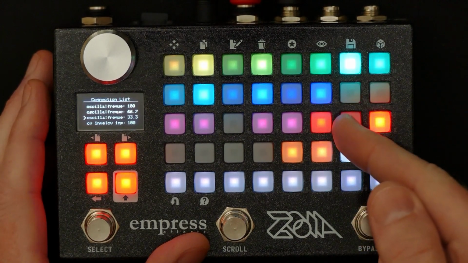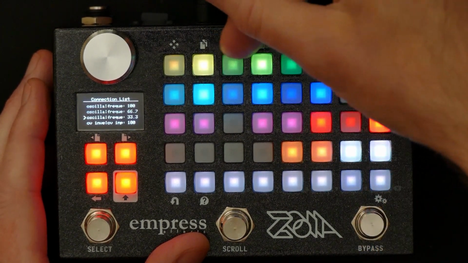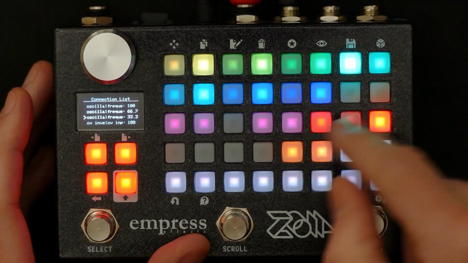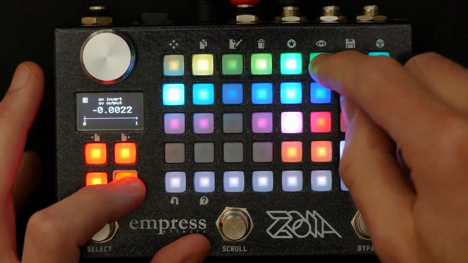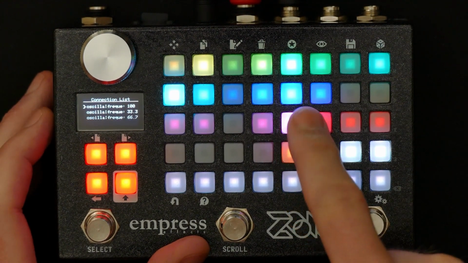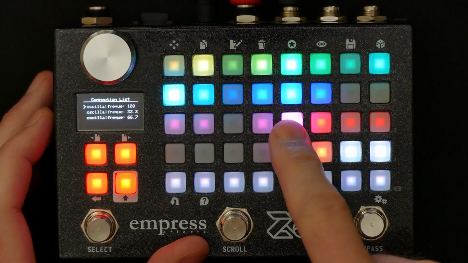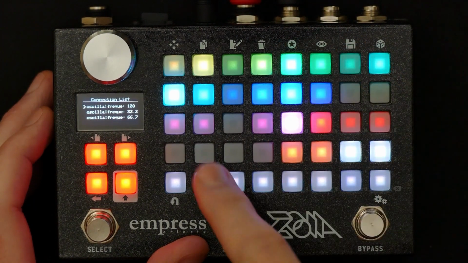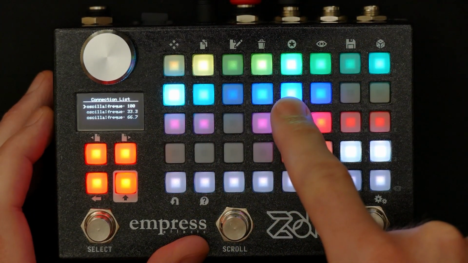the only one oscillator here, or actually 2, because the ones from the inverted value also get 100%, 33 and 66.